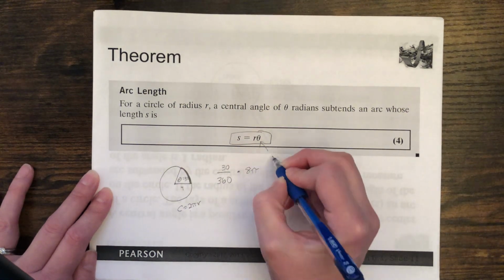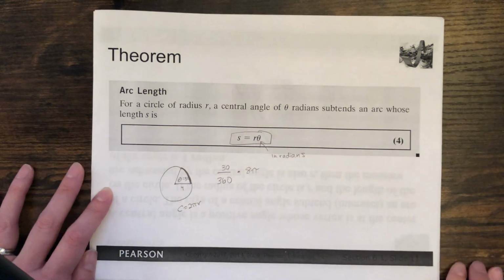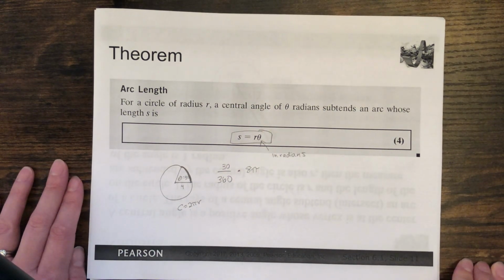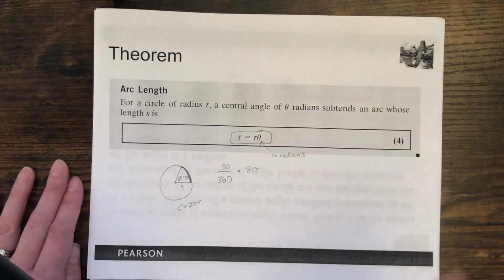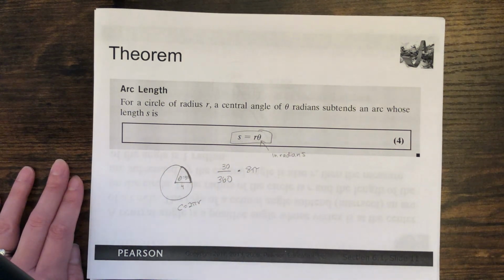It has to be in radians. And we were multiplying it by the radius. And so that is what we were doing. We were essentially converting our degrees to radians and using this. So you could go straight to using this now.